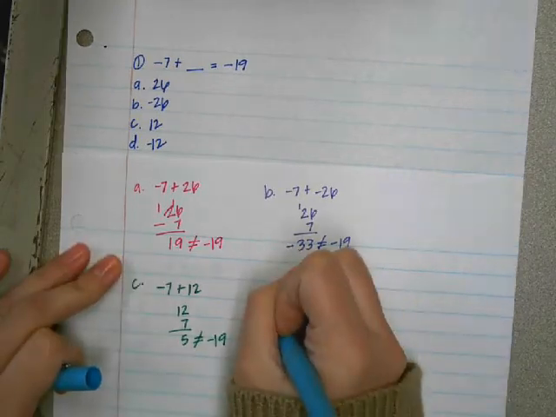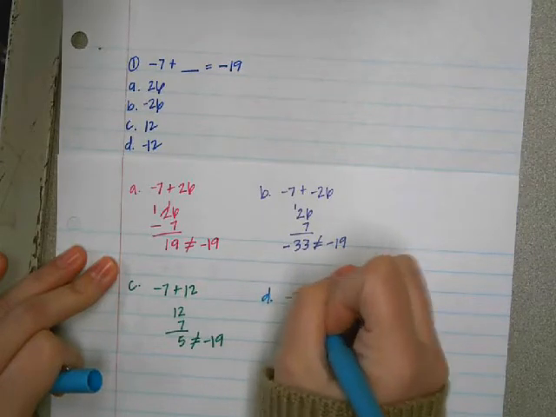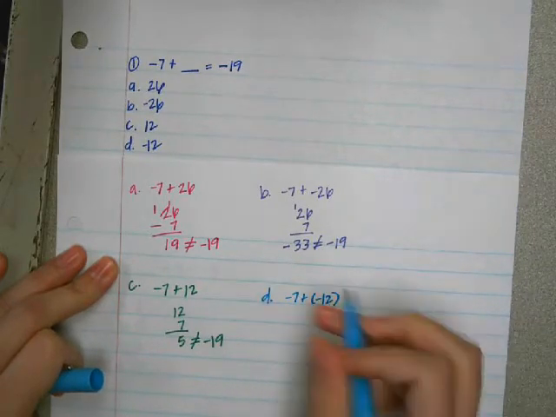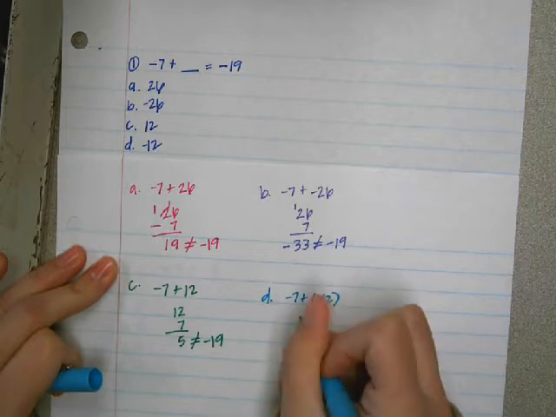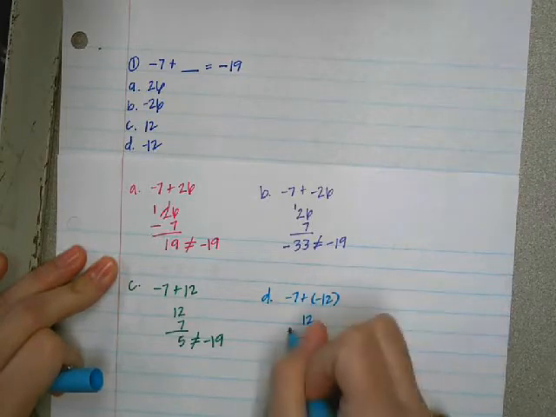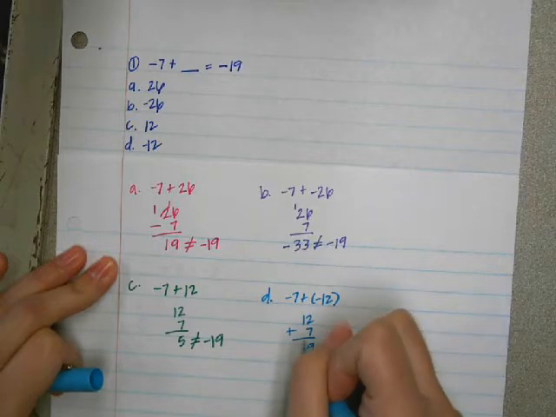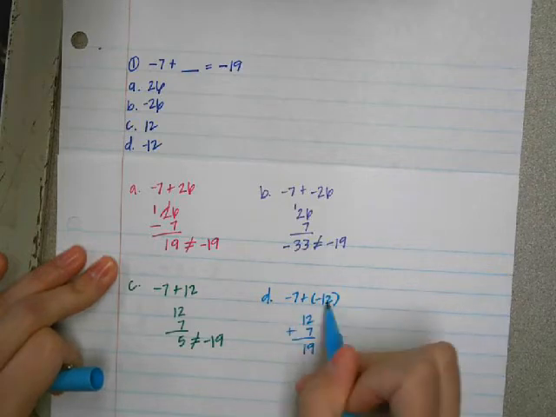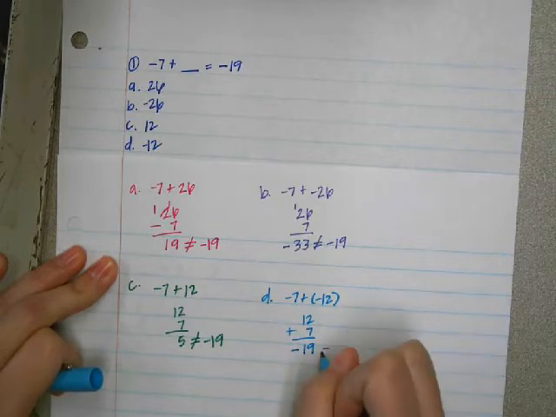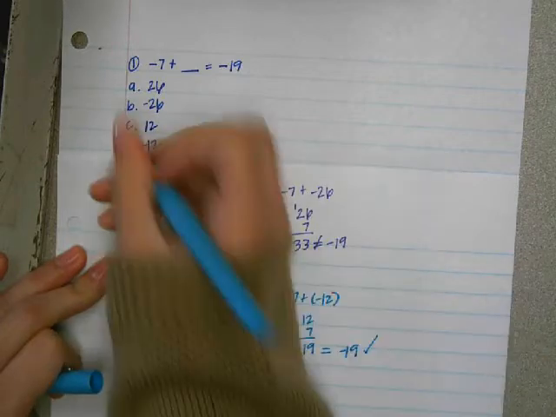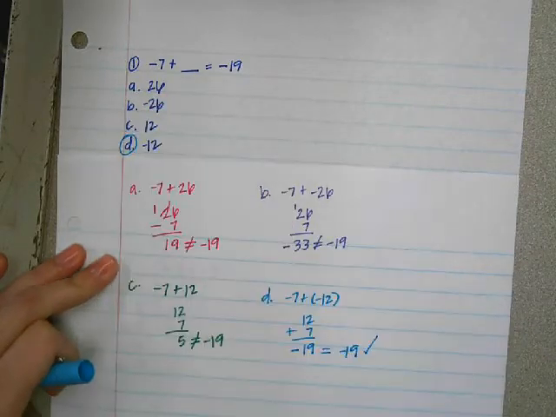So look at D. We have -7 plus -12. I have two of the same sign, so I'm going to add the absolute values together. We're adding because we have the same sign. 12 plus 7 is 19. Keep the negative sign. -19 equals -19. So this one works, and the answer is D.